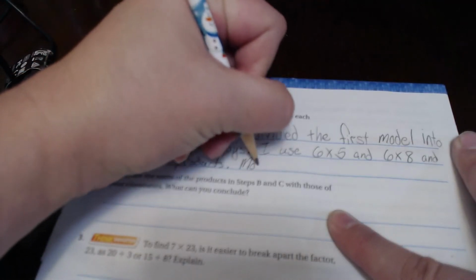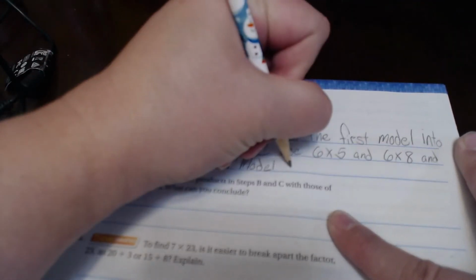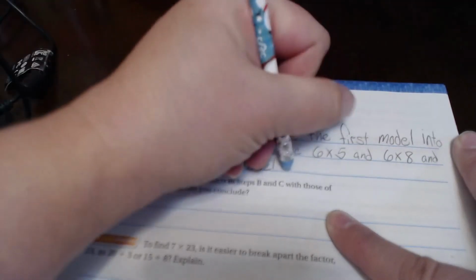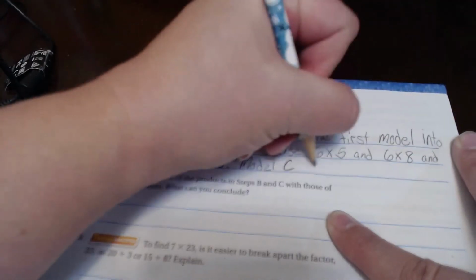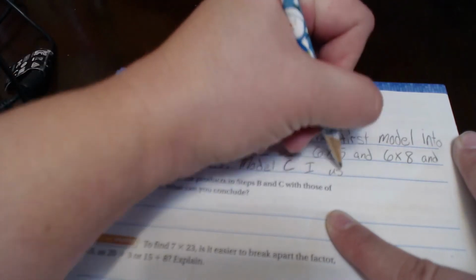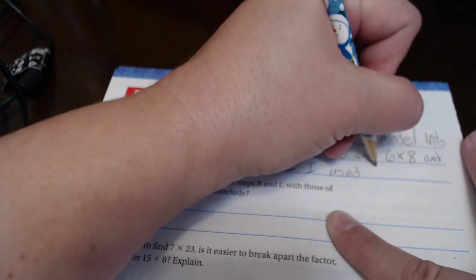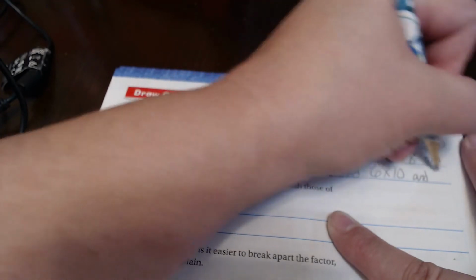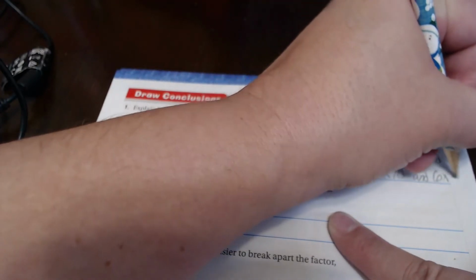Model C, whoops, that's an A, not a C. Model C, I used 6 times 10 and 6 times 3.